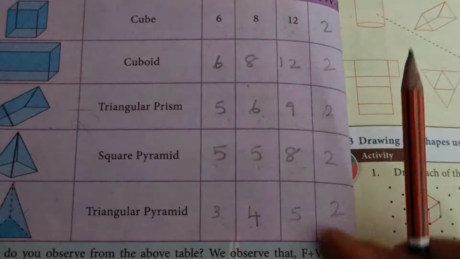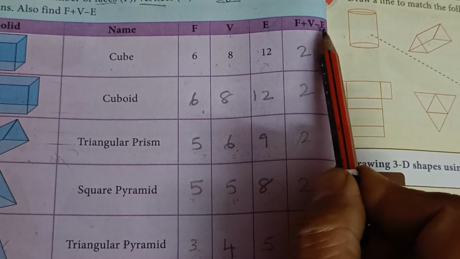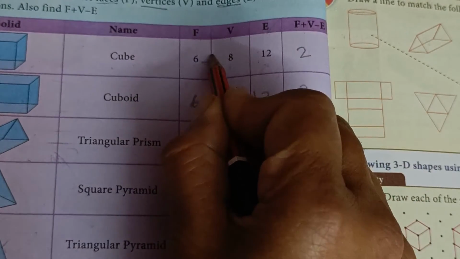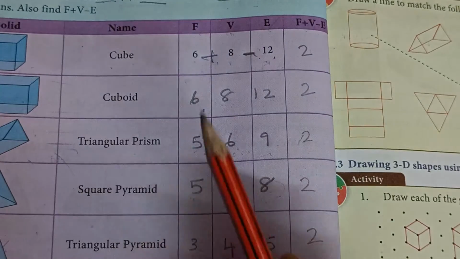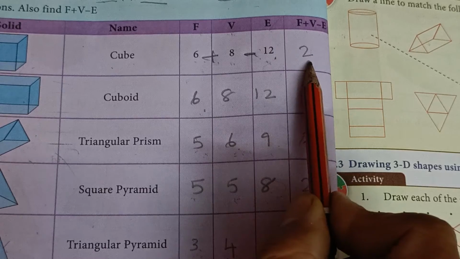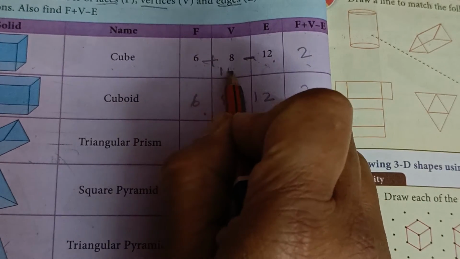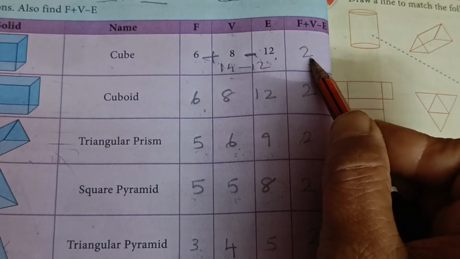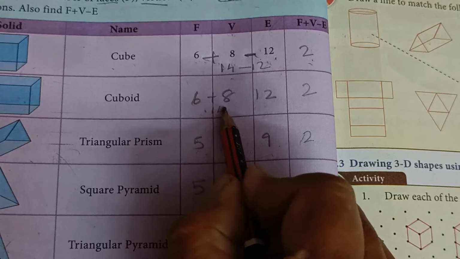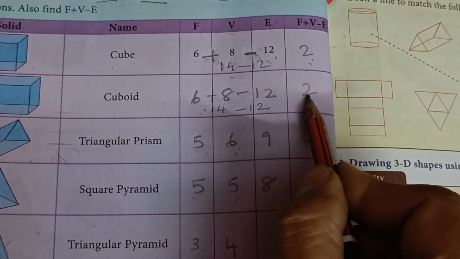Now we are going to form a relation from this. What we are going to do? F plus V minus E. We add the faces and the vertices and subtract the edges and see what we get. 6 plus 8 is 14, and 14 minus 12 is 2. Same way, for the cuboid, 6 plus 8 is 14, and 14 minus 12 is 2.